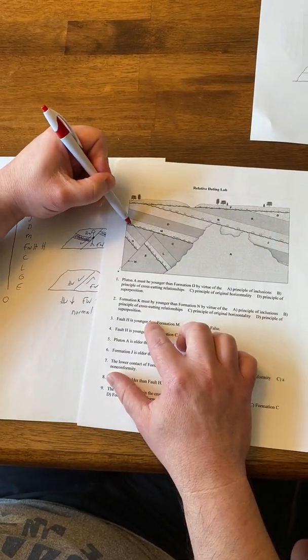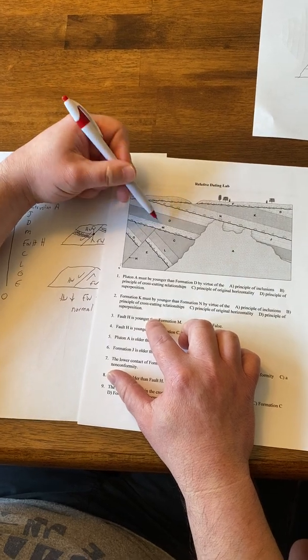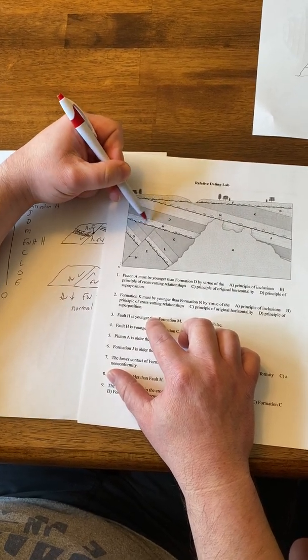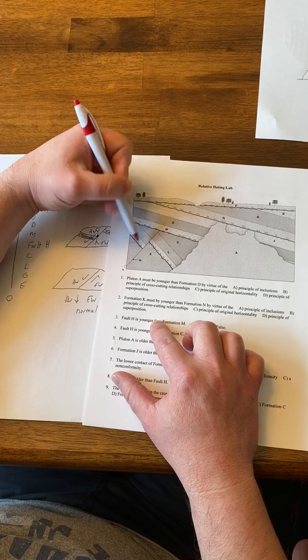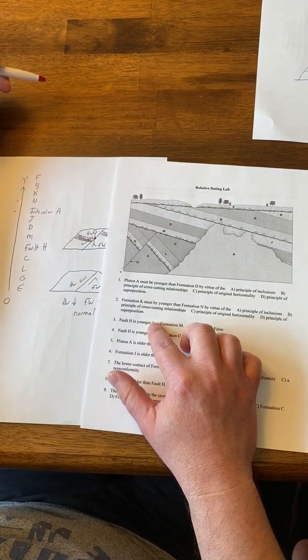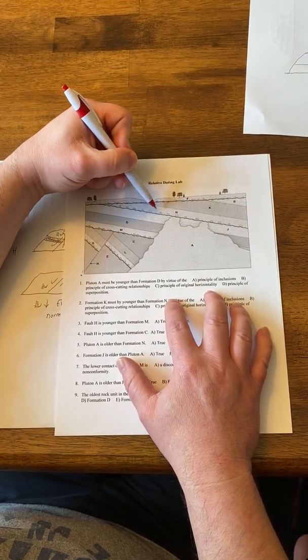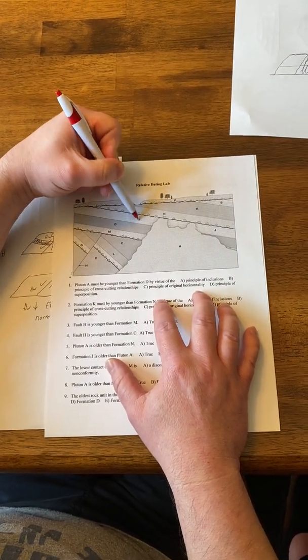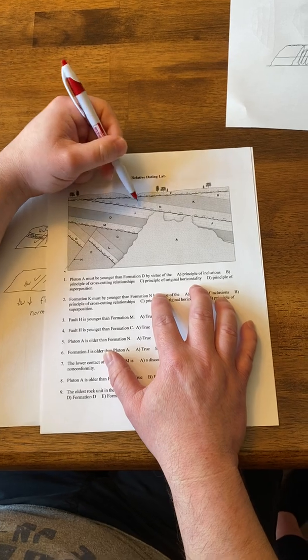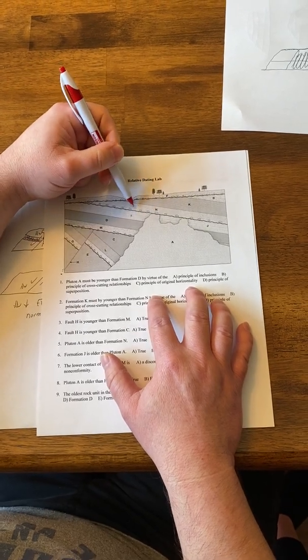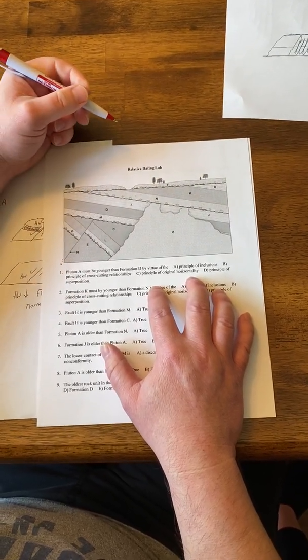Now, when we get to this one right here, which is at the base of layer M, you can see that there's horizontal rock layers above and they're tilted below. So that would be an angular unconformity by definition. When we get to this unconformity right here, you can see that these sedimentary rock layers, again, even though they're tilted, are still horizontal with each other. So that would be a disconformity by definition.